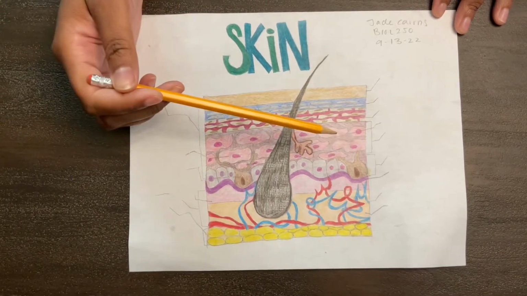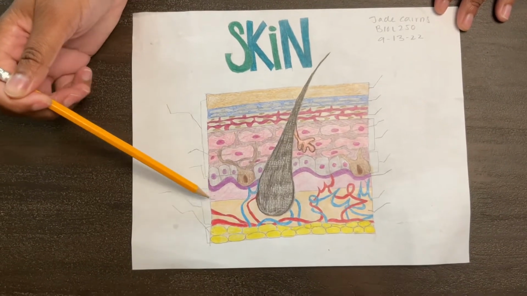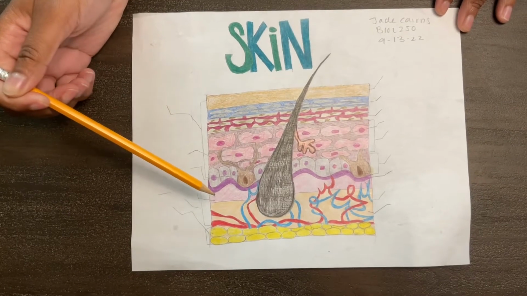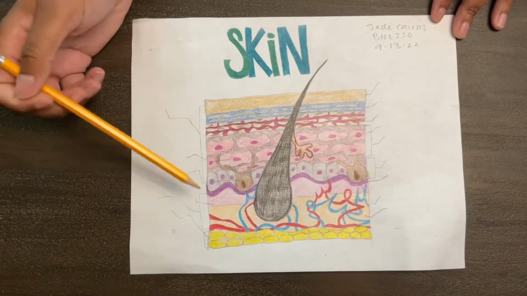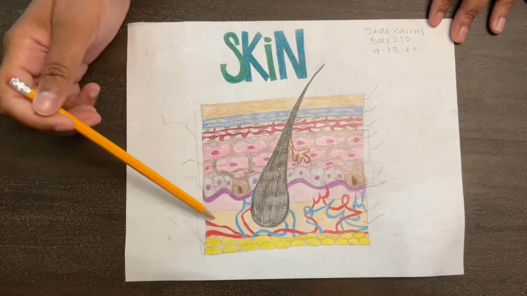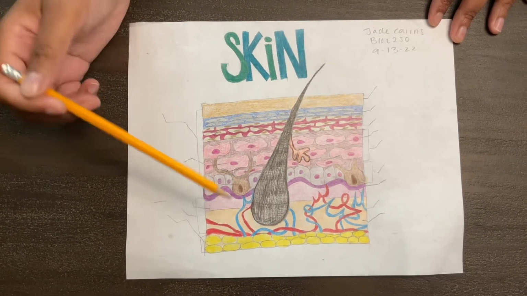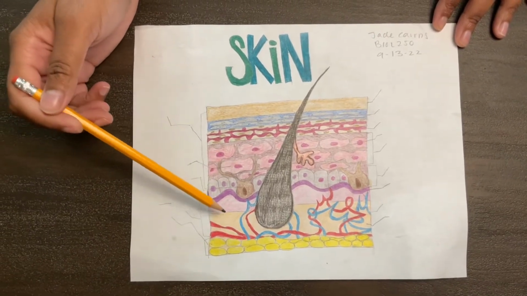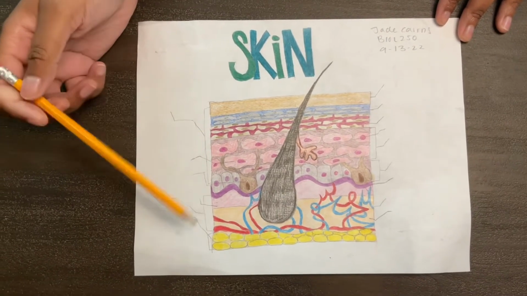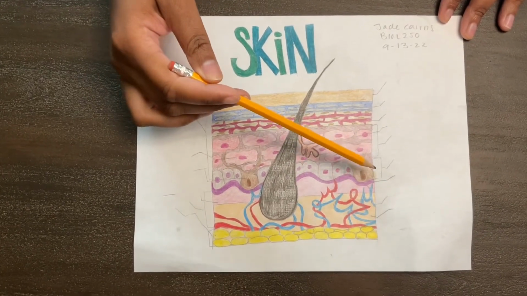The papillary layer is right here, and it is a superficial layer that is the loose connective tissue that is highly vascular. The reticular layer is this region here, and that is the deep layer and has the dense connective tissues. The stratum basale is this area here of the layer.